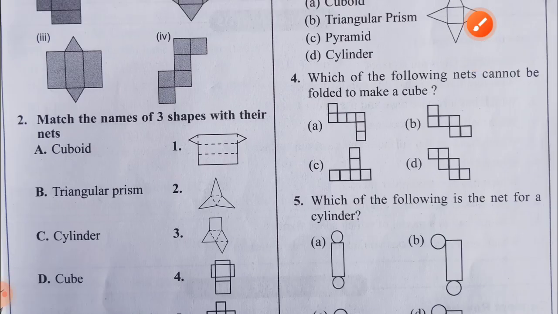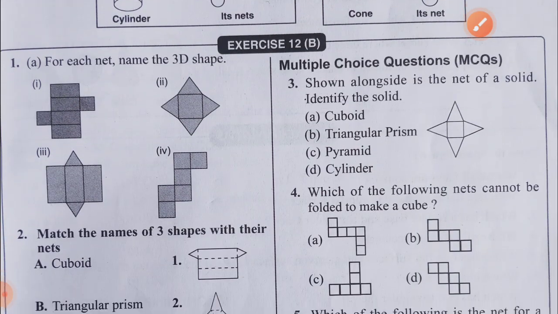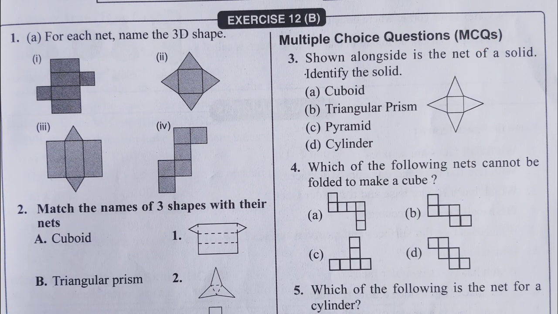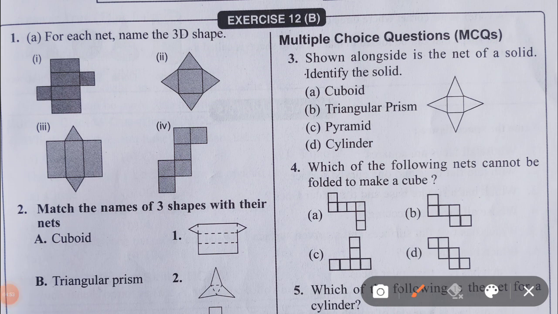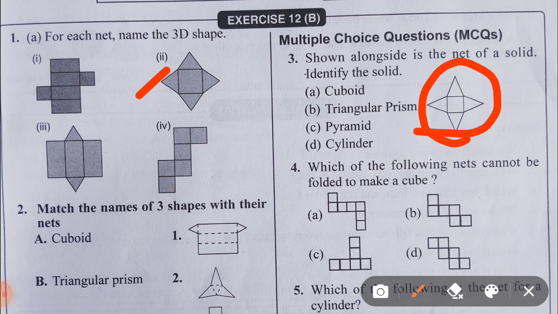Okay, so now let us see the next question. Multiple choice question, MCQ. Shown alongside is the net of a solid. So this is a solid and we have to identify what solid it is. We have done this one in the previous question. We named it as a square pyramid. So that means it is a square pyramid. So we can click on pyramid.